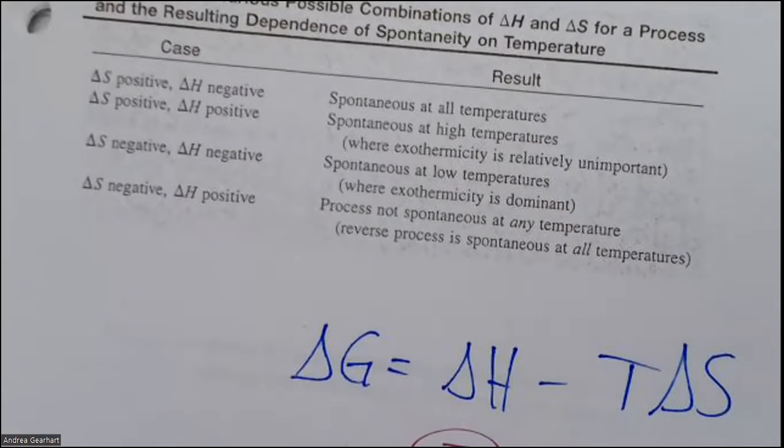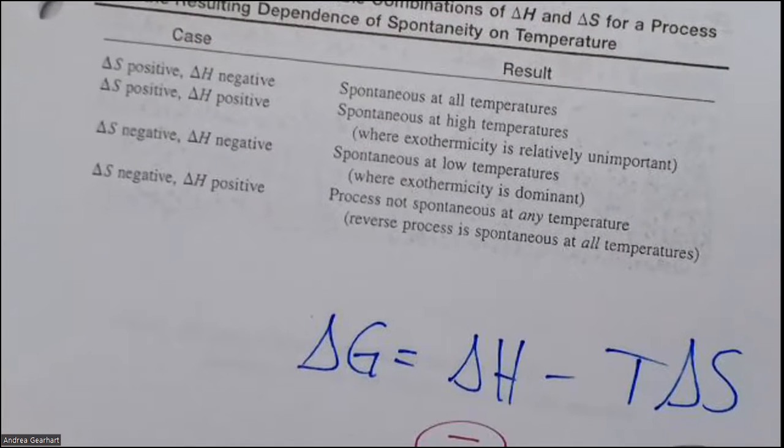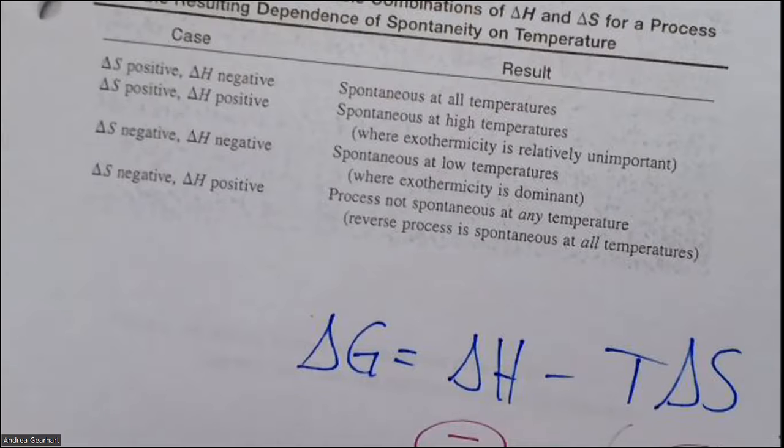And we know we want to increase entropy, but what if we don't? What if we're decreasing entropy? Well, I'm subtracting a negative, so this is going to be a positive term. What does that mean about spontaneity?